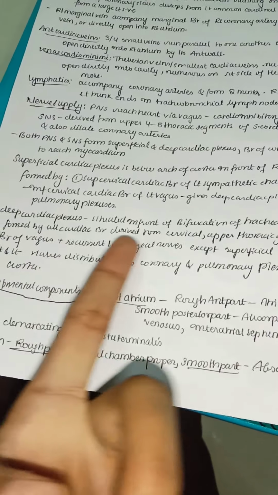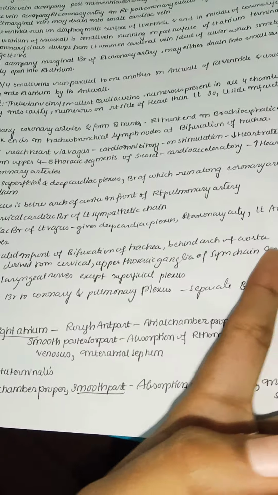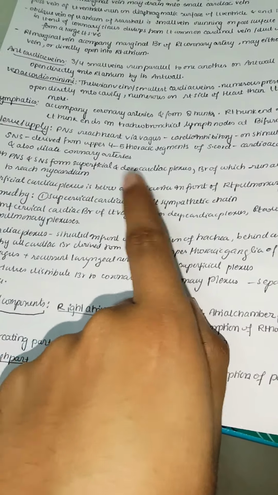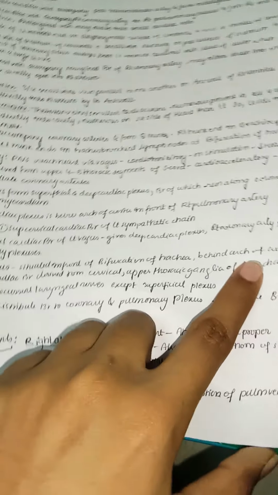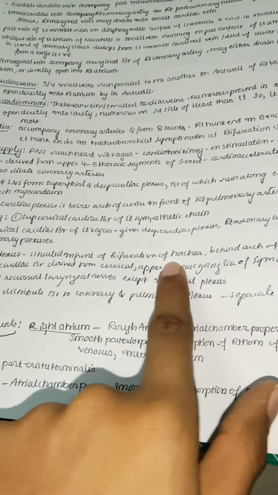Next, of course, where is the location of the deep cardiac plexus? It is situated in front of the bifurcation of the trachea, behind the arch of aorta. So in front of the arch of aorta, below the arch of aorta, you will have the superficial cardiac plexus. Behind the arch of aorta, you have the deep cardiac plexus. You can remember mainly the bifurcation of trachea.